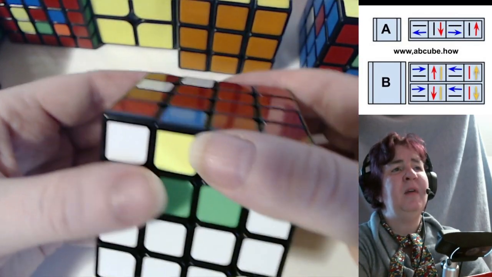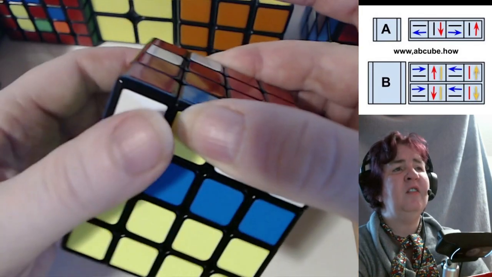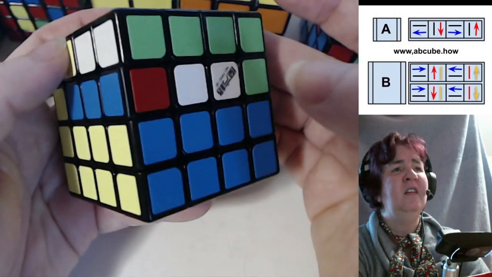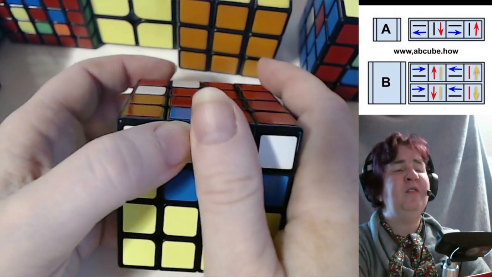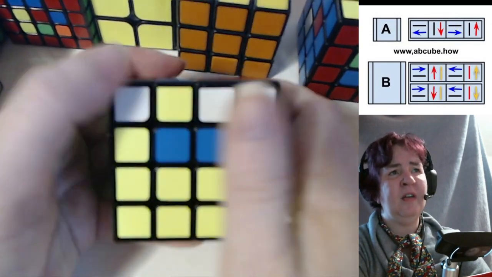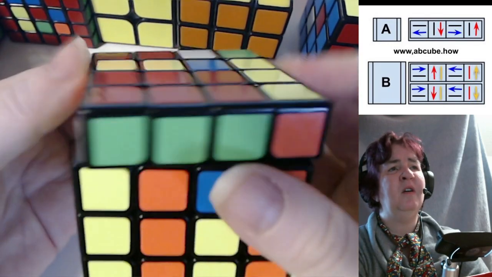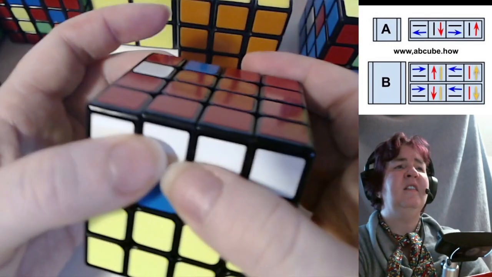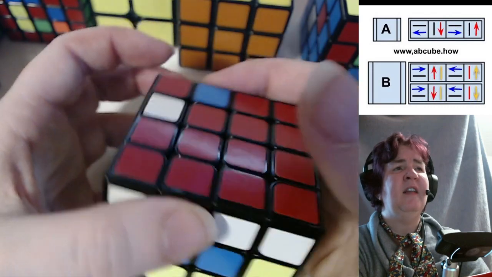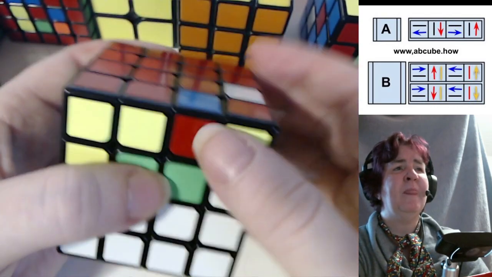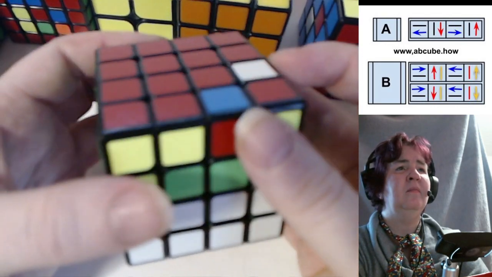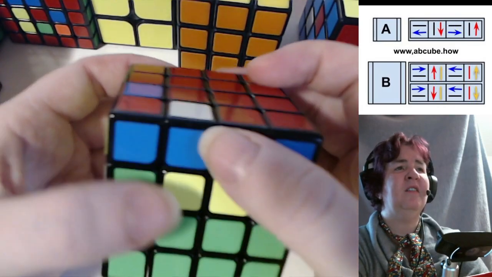Red is now my top. Okay, I turn the cube so the corners match the front. It's going in this direction, so my two columns are where it's going to land and where it came up. Away, up, in, up, away, down, in, down. Okay, that gives me this piece to work on.